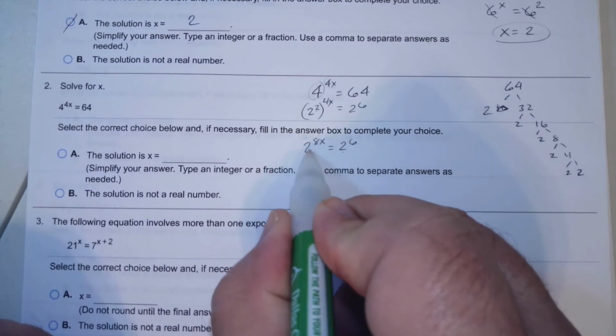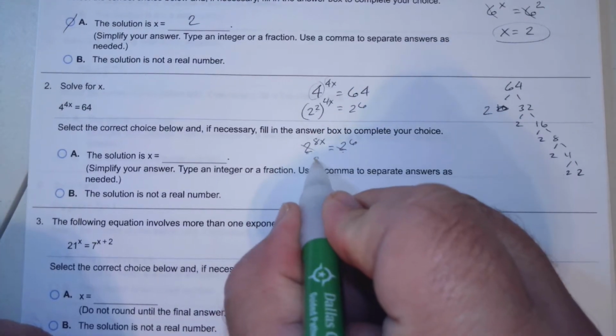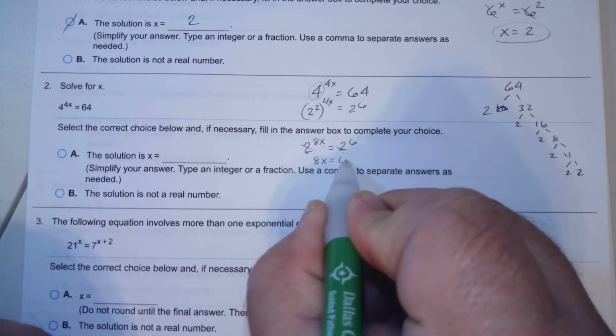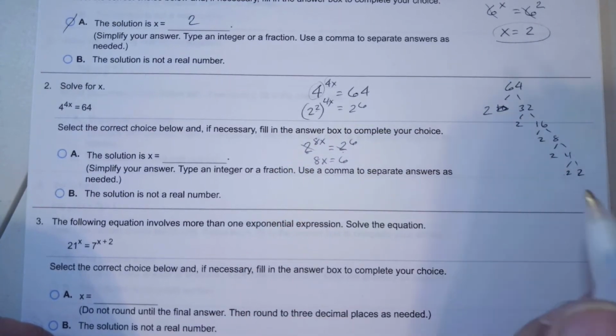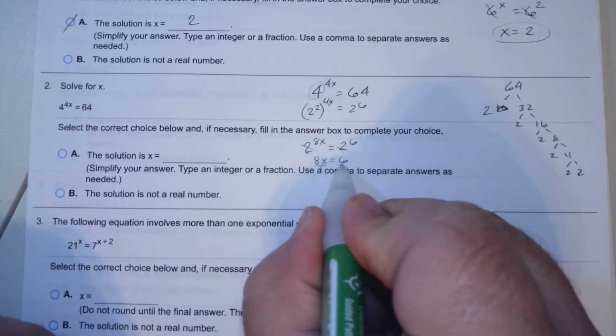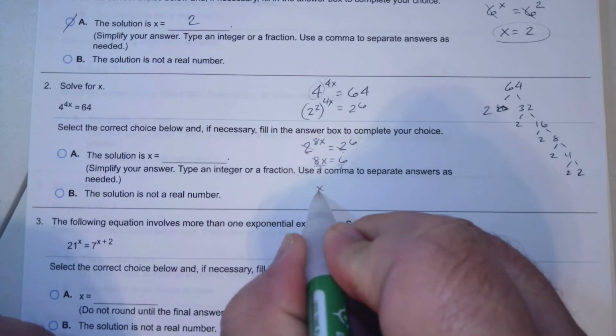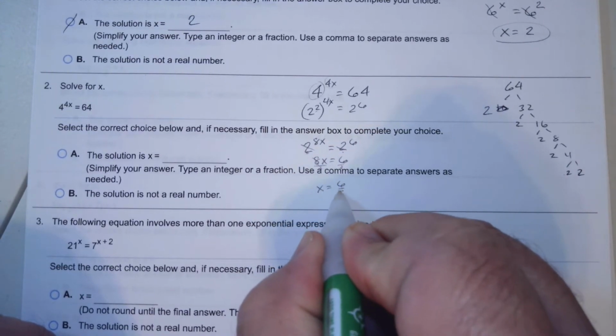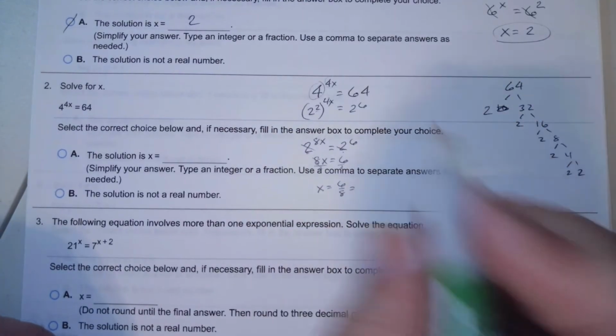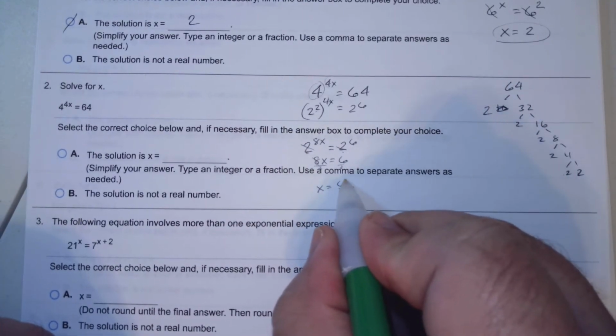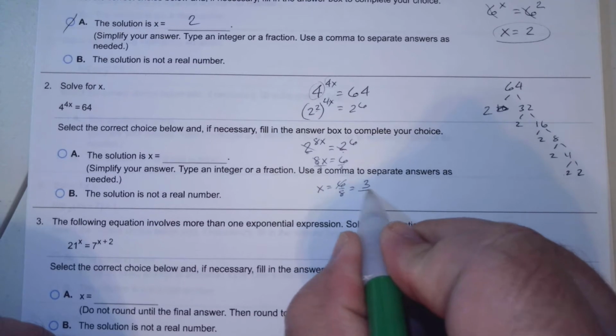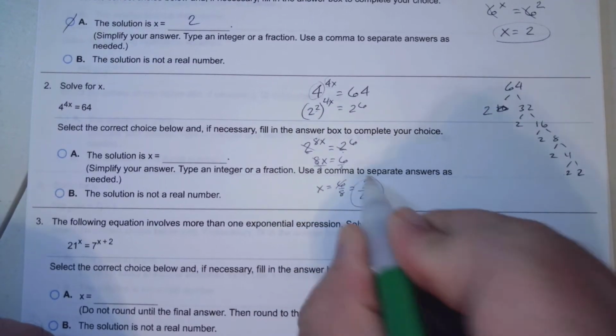Since we have the same bases, then 8x has to equal 6. Divide both sides by 8. x equals 6 divided by 8. They both have a 2 in common. So the answer is 3/4.